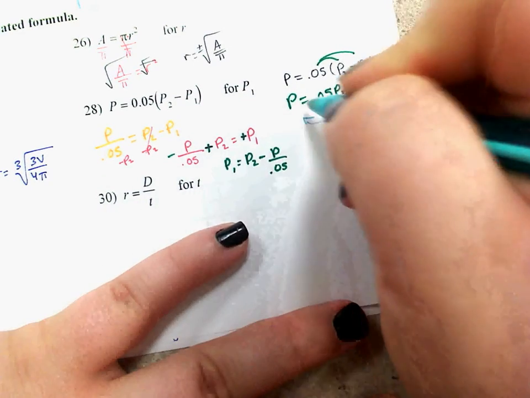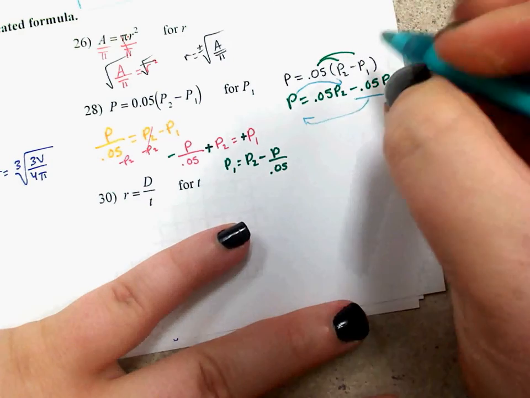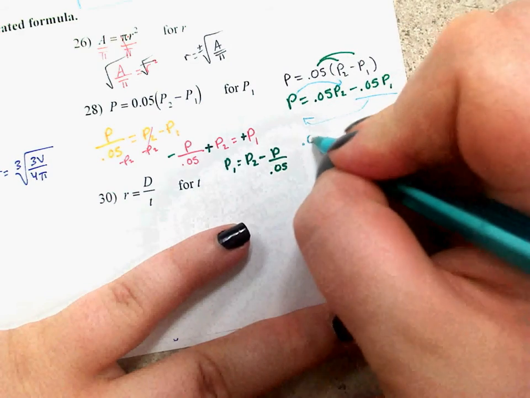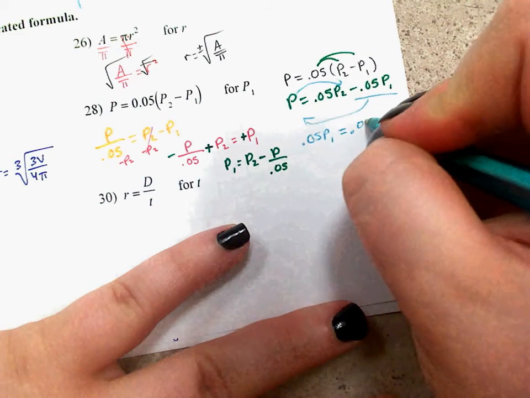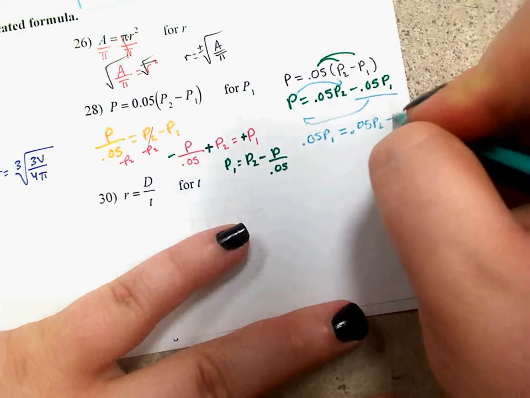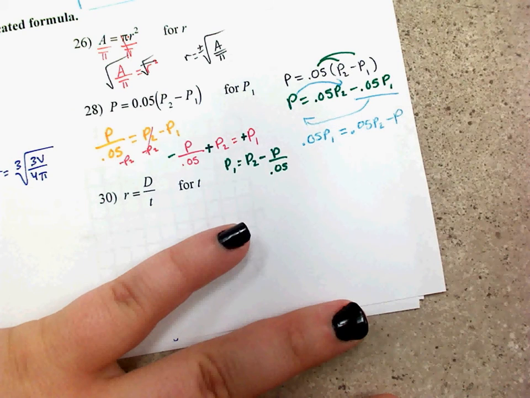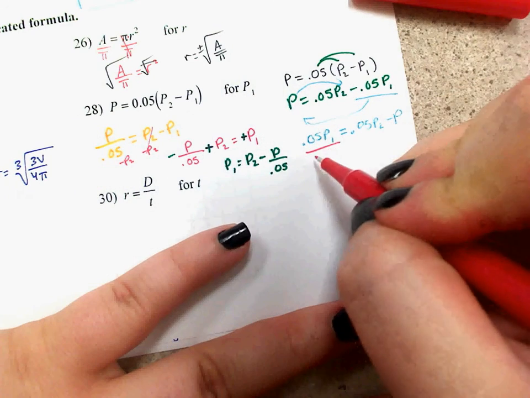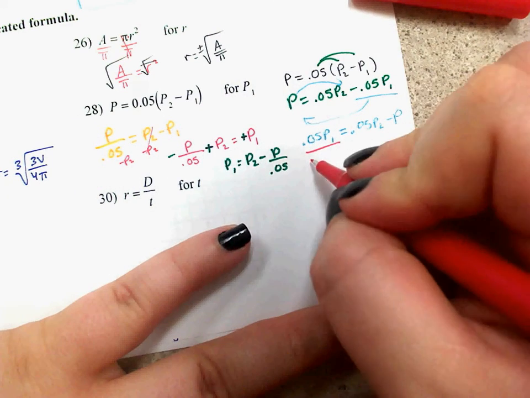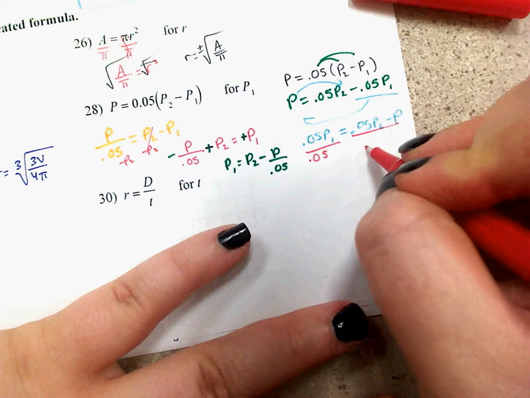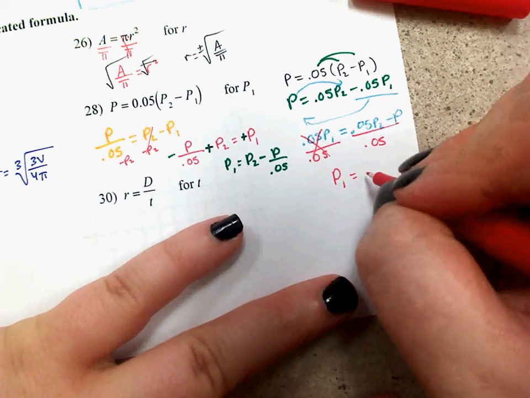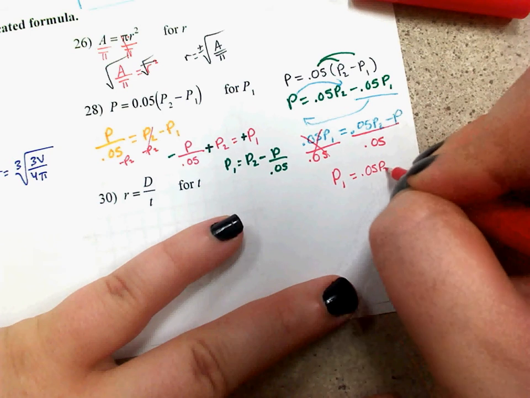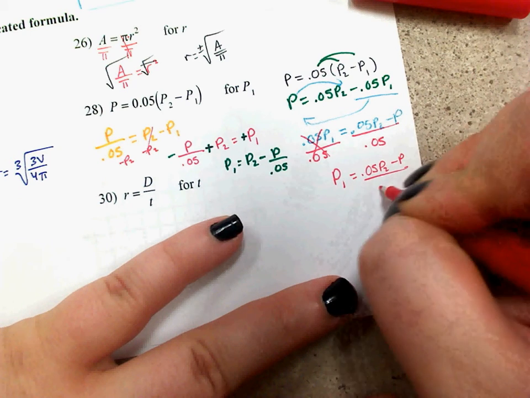And then I want to solve for p sub 1, so divide both sides. P sub 1 equals 0.05 p sub 2 minus p over 0.05. If you were to divide each of these by 0.05, you would end up with p sub 2 minus p over 0.05, because these two would simplify out. But because it doesn't simplify out there, don't just cancel them out. You can't do that. That's called bad.